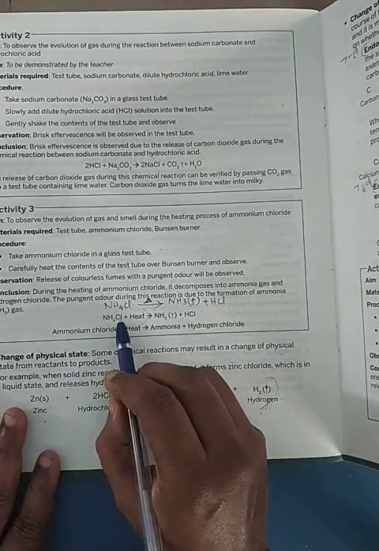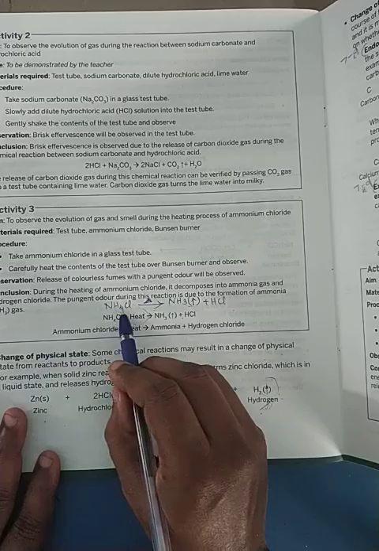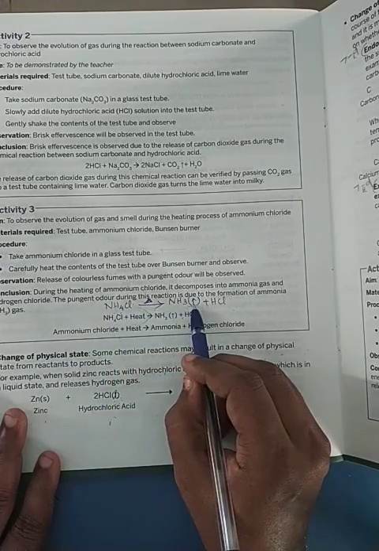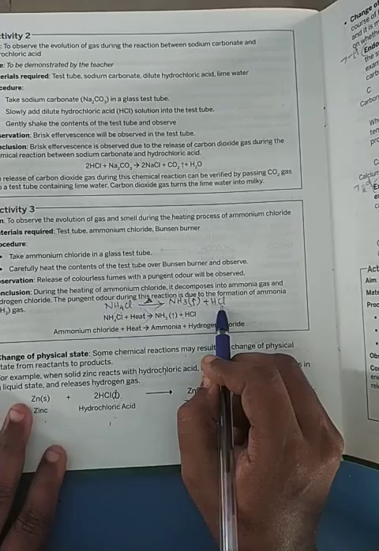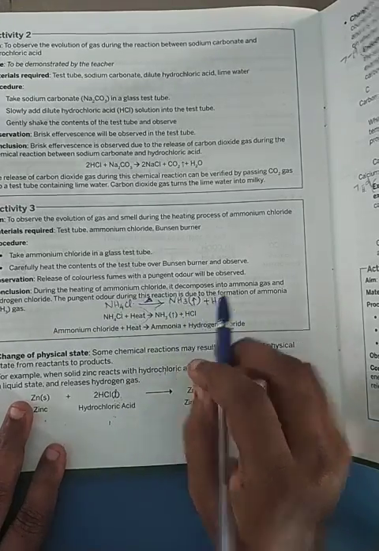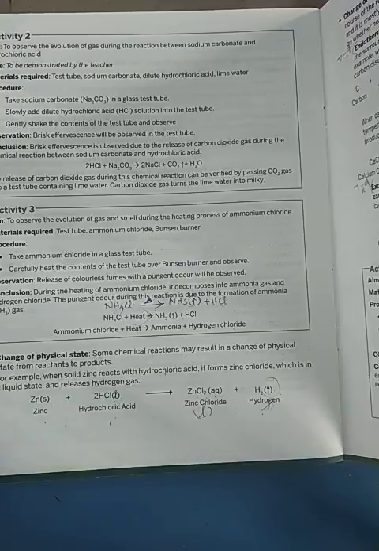Ammonium chloride, when it is heated, will give me ammonia and hydrochloric acid. This is what I have to show in the chemical equation.